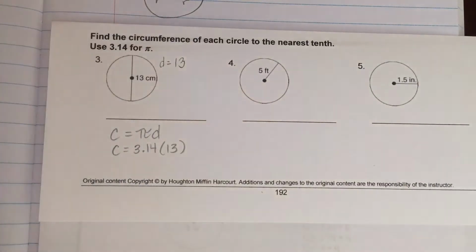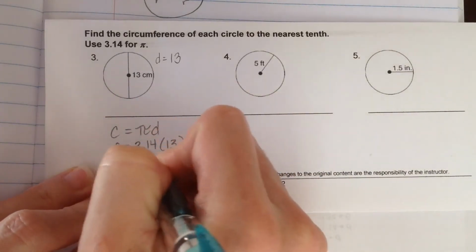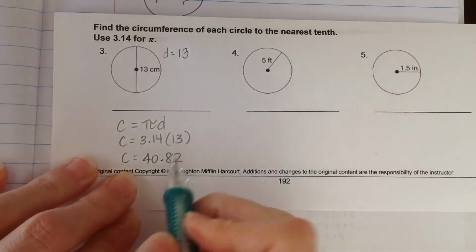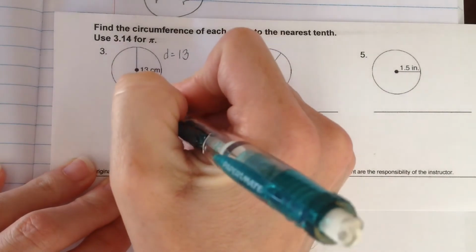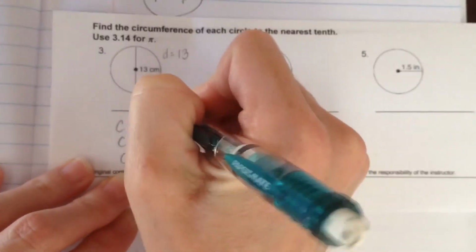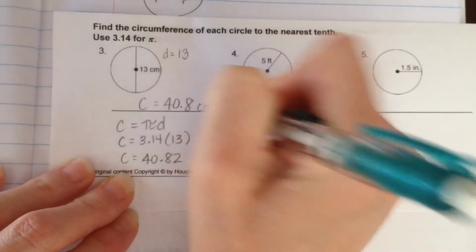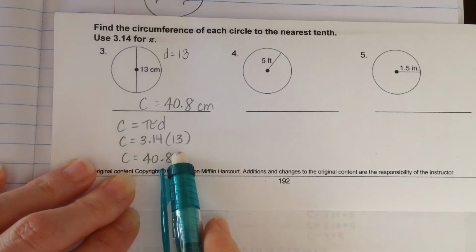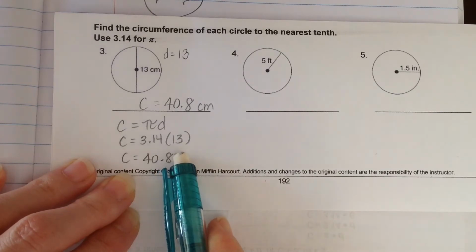I got 40.82, 40 and 82 hundredths. So when I round this to the nearest tenth, my final answer is going to be 40 and 8 tenths centimeters. Since this is a 2, I just drop the 2 and leave it as 40 and 8 tenths.